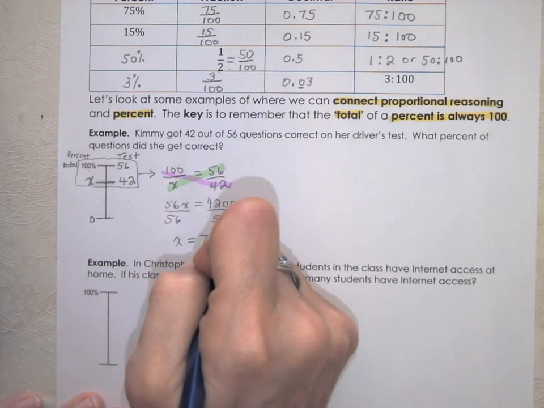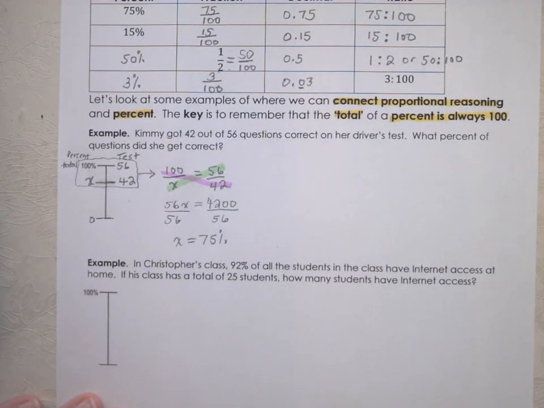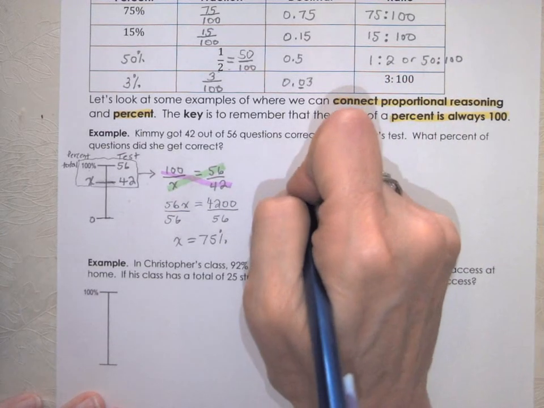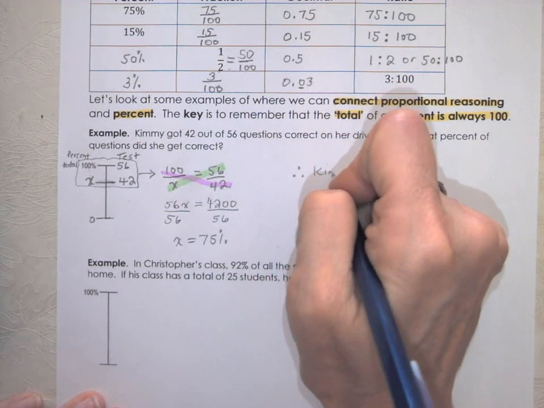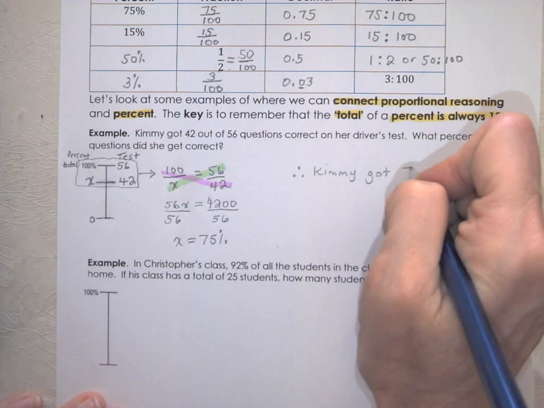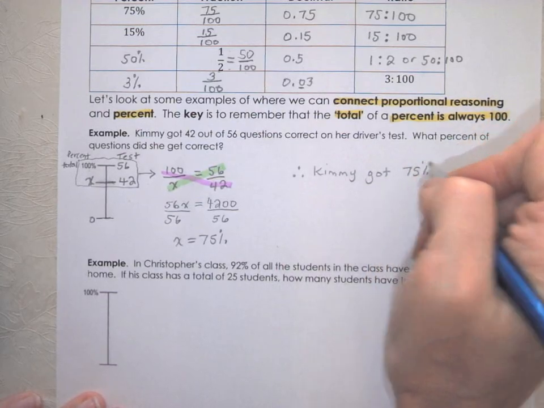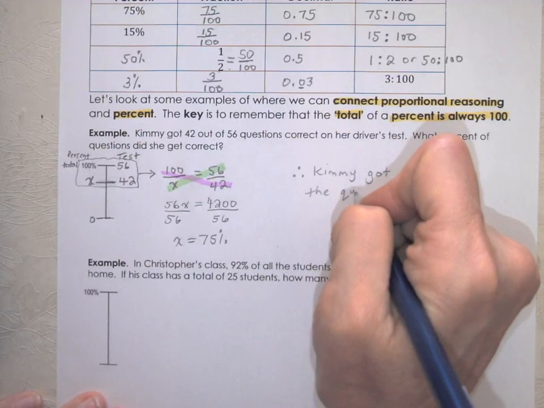So 75%. And because it's a word problem, what percent of questions did she get correct? So therefore, these 3 dots for therefore, Kimmy got 75% of the questions correct.